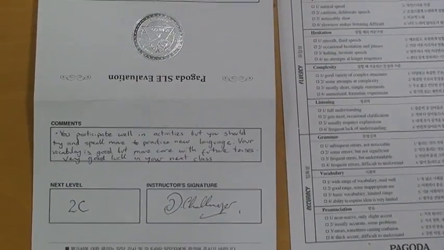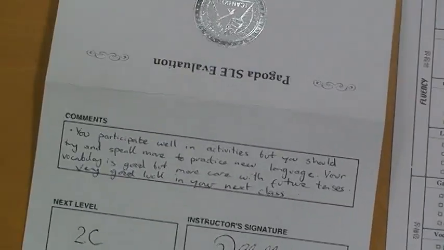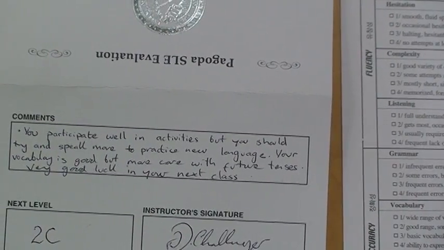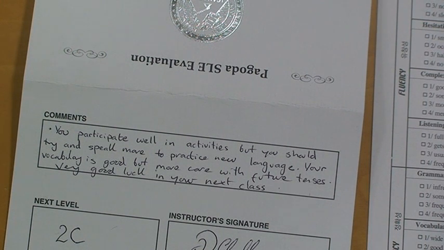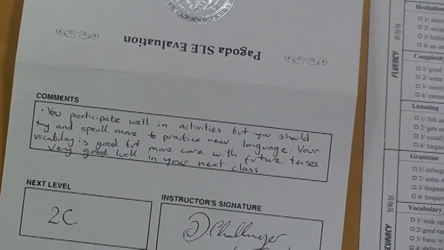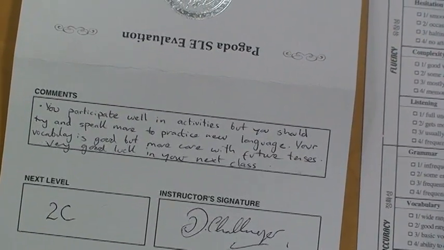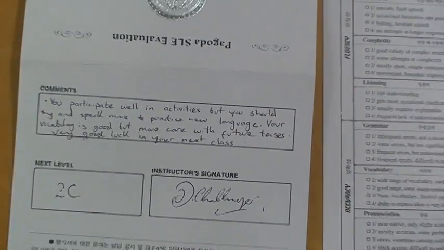Okay, so here, just focus in a little bit. I've made some comments here. You participate well in activities, but you should try and speak more to practice new language. Your vocabulary is good, but take more care with future tenses. Very good luck in your next class. And here the student has gone from a 2B to a 2C. So it is important that you take the time to put some decent comments there.